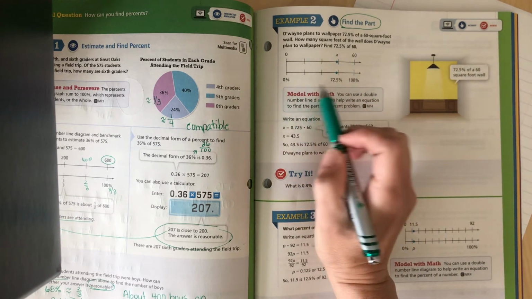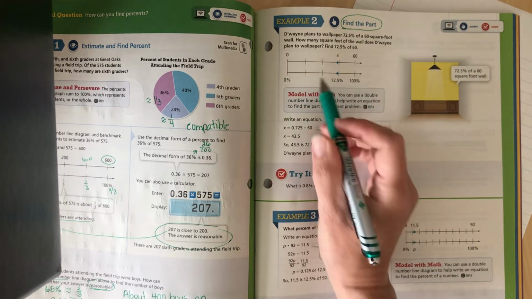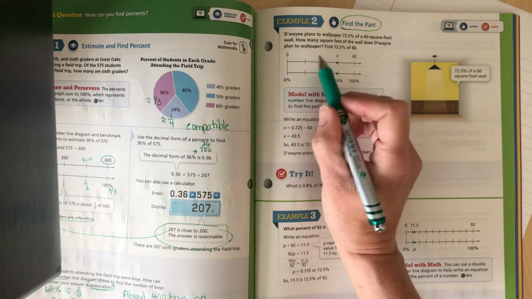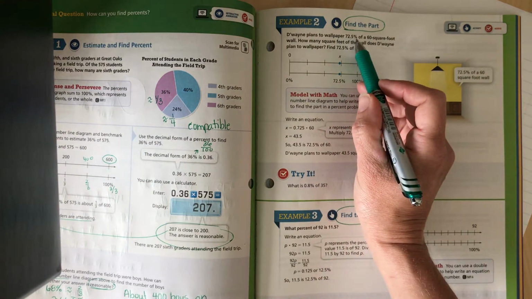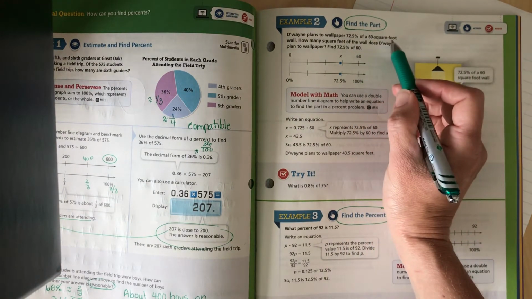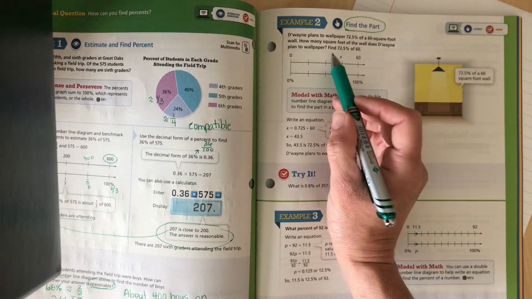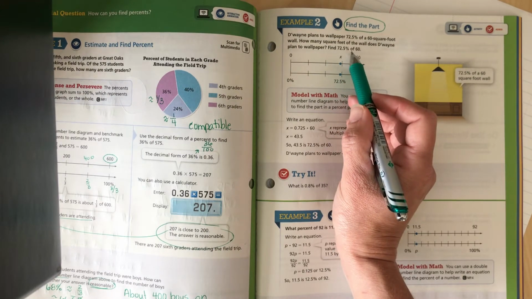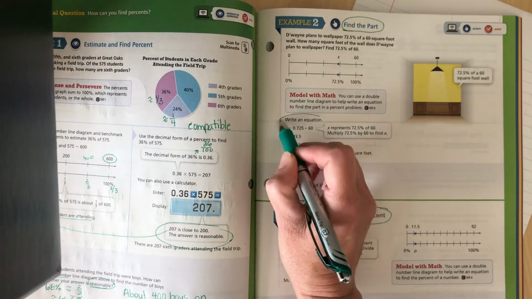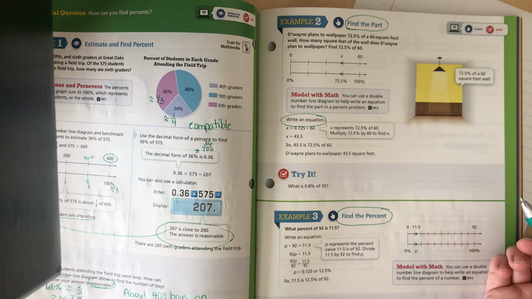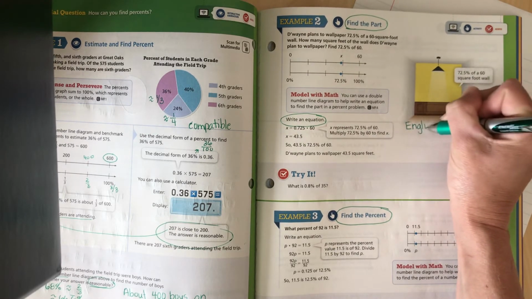I'm looking again at another double number line diagram where we're looking at the percent and then at a value. In this situation, Dwayne plans to wallpaper 72.5% of a 60 square foot wall. How many square feet of the wall does Dwayne plan to wallpaper? Find 72.5% of 60. Okay, so it's telling me to write an equation. To write an equation, I've got to think back to earlier in the year when we talked about English to math translation.